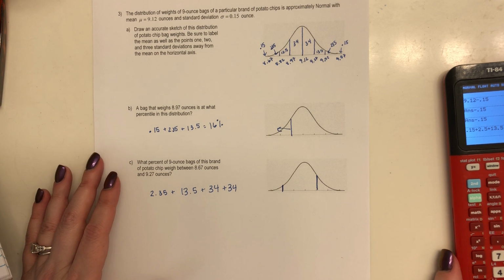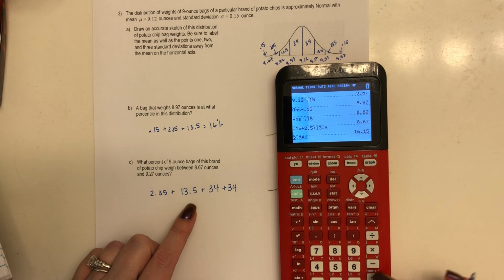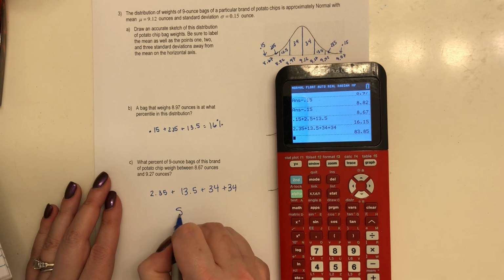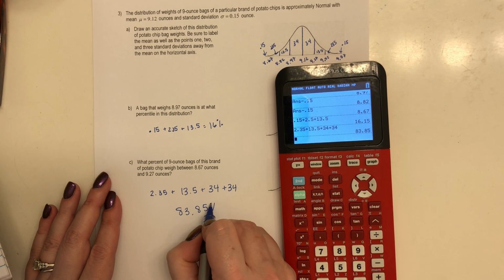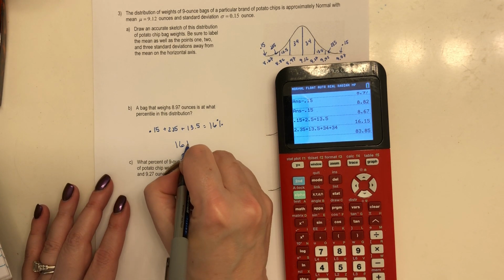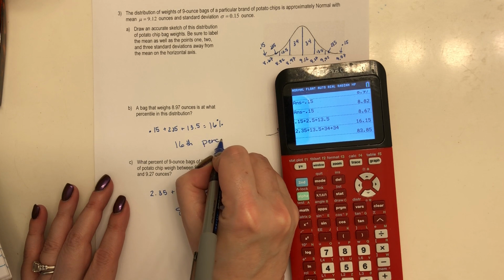So if I add all of those up, I should have my right answer. So 2.35 plus 13.5 plus 34 plus 34. So that is 83.85% of bags. Upward percentile, you can also write that as 16th percentile.